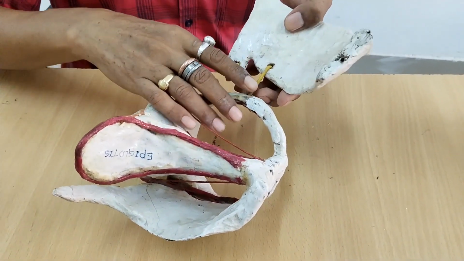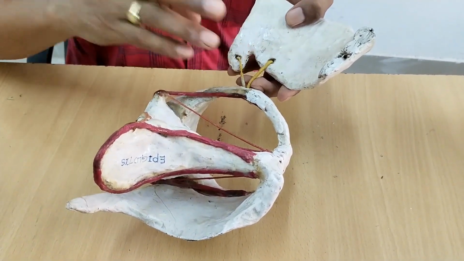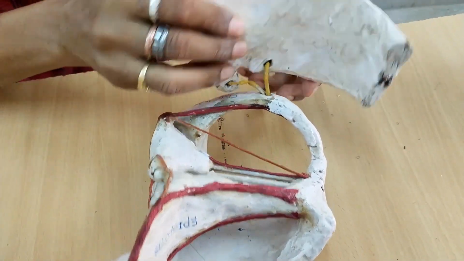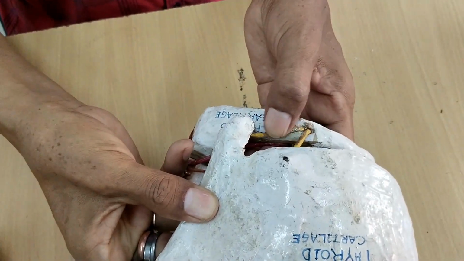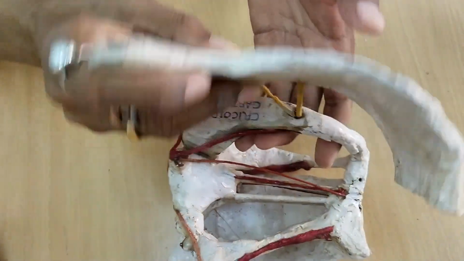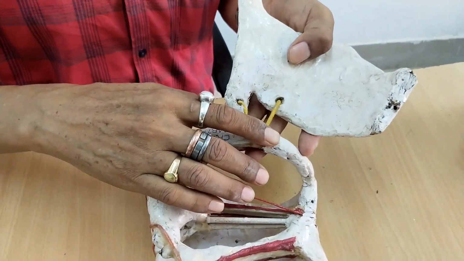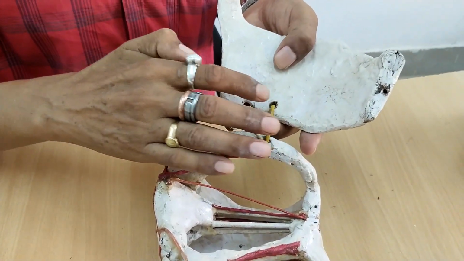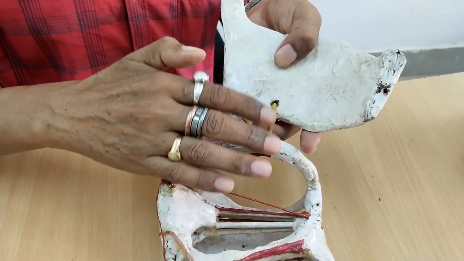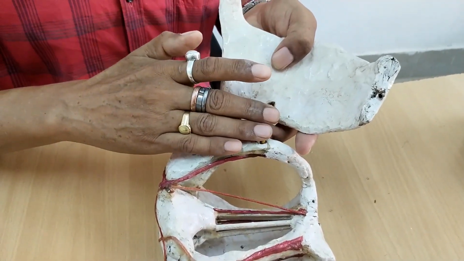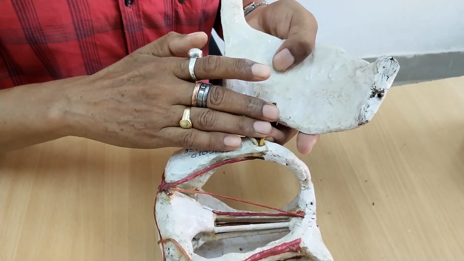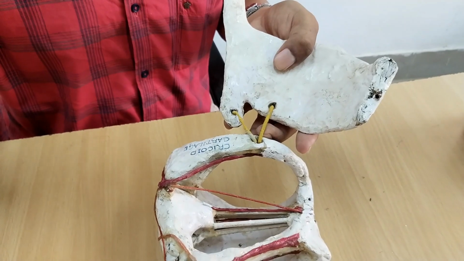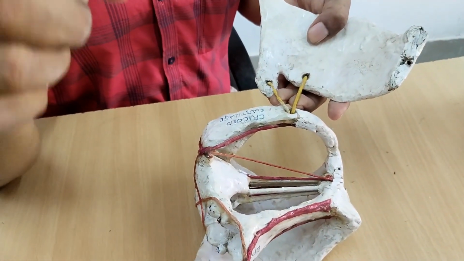Okay, so this is the cricothyroid muscle. It has two parts: one is the horizontal part and one is the oblique part. See, this is the horizontal part and this is the oblique part. Its attachment is the lateral surface of the cricoid cartilage and the medial surface of the thyroid cartilage. It is the only muscle of the fourth pharyngeal arch, and it is supplied by the nerve of the fourth pharyngeal arch, which is the superior laryngeal nerve.